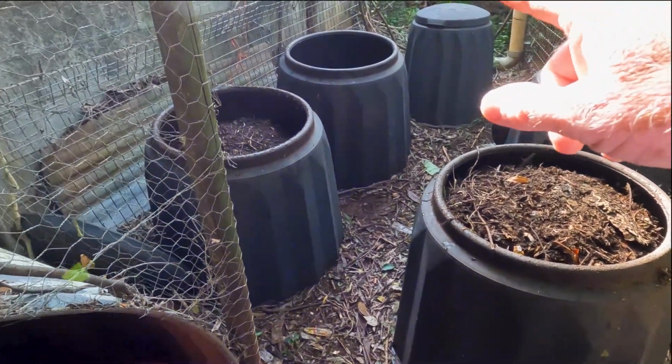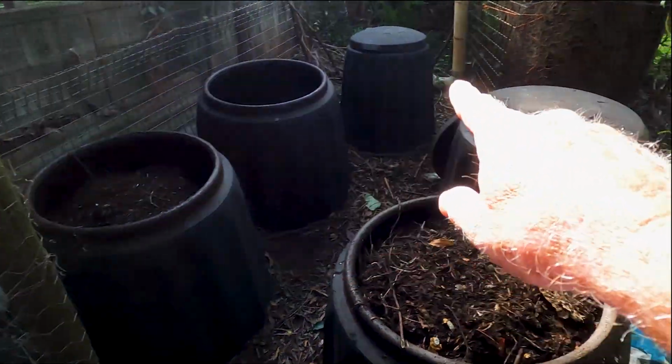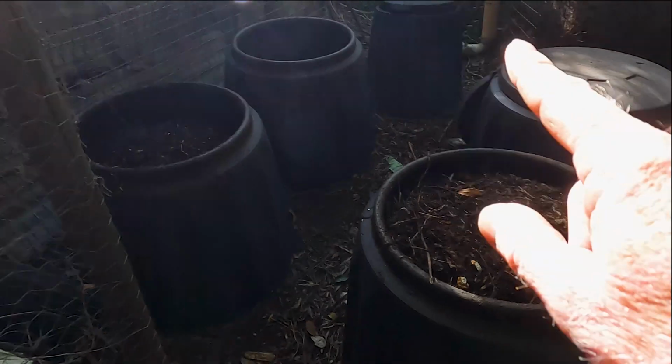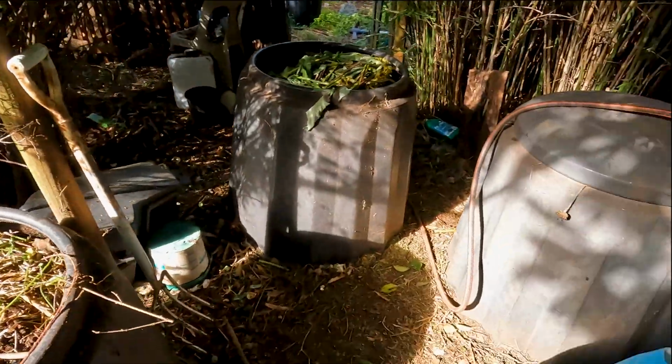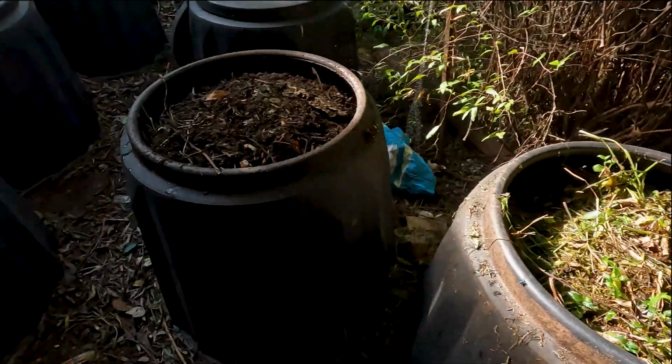So next week I will take all the compost from that bin, put it into that bin, and that bin, and that bin, and that bin, and that bin. That's how it goes. Compost bin day.